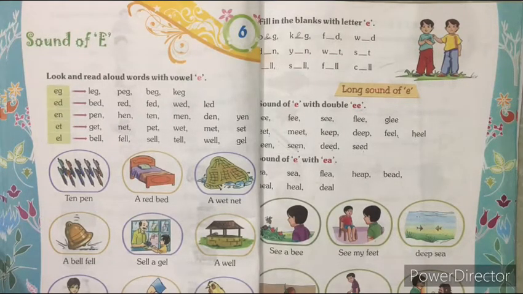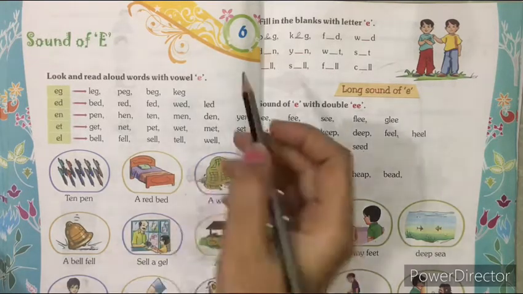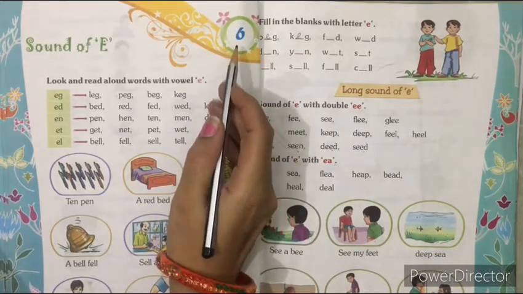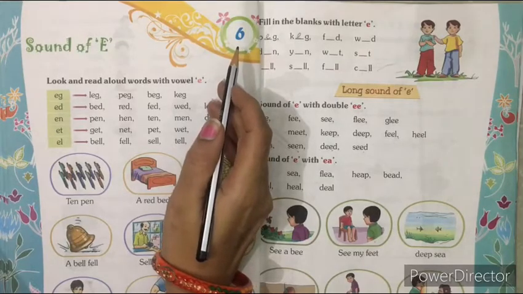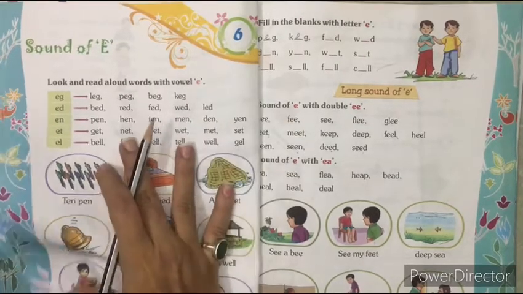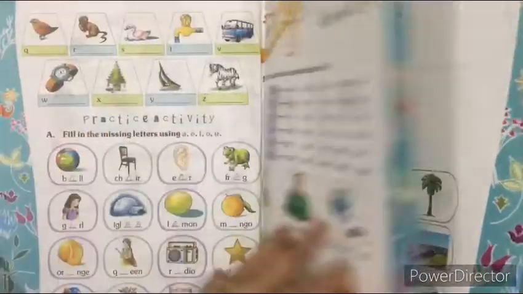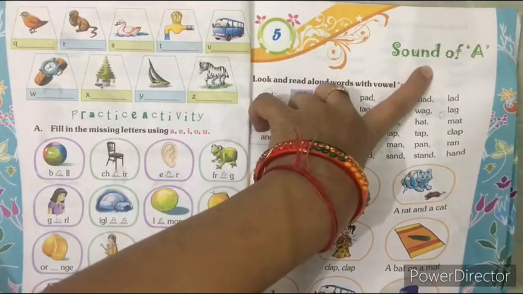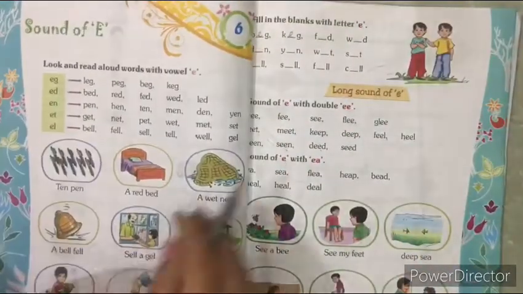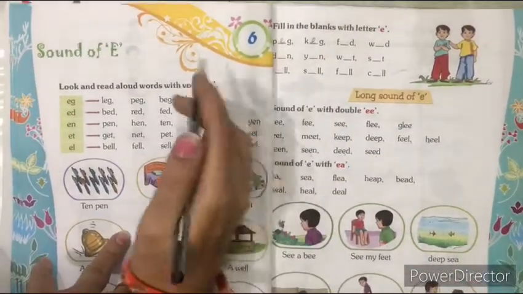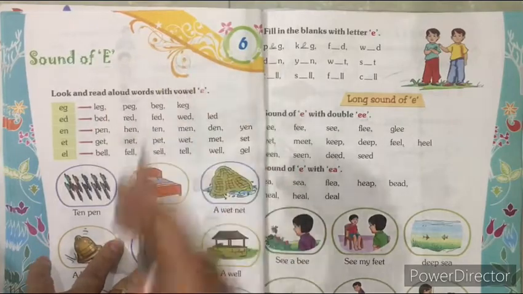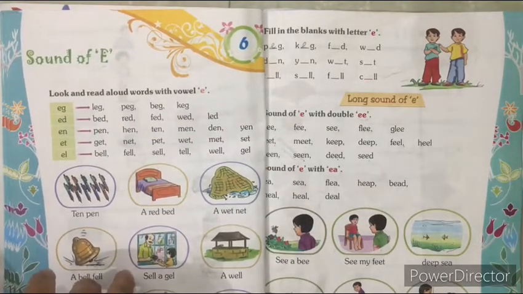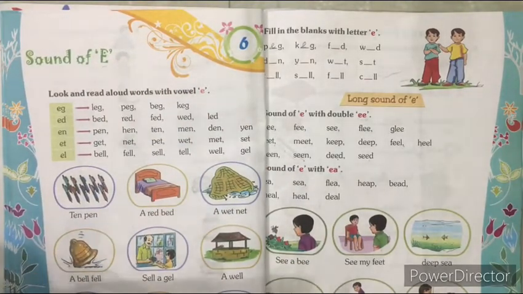Fine, very good. Okay students, today we'll do revision of lesson number 6. This is the second vowel, as you know. The first vowel was A. Yesterday I taught you about this vowel, and today I'll revise the vowel E with you. Okay? Okay students, let's do it.